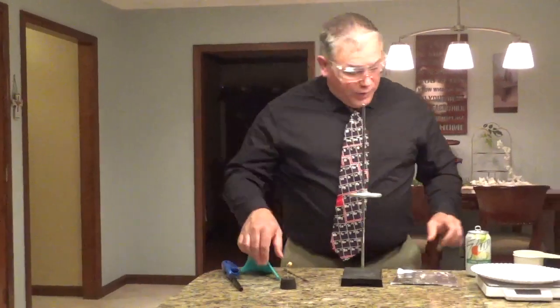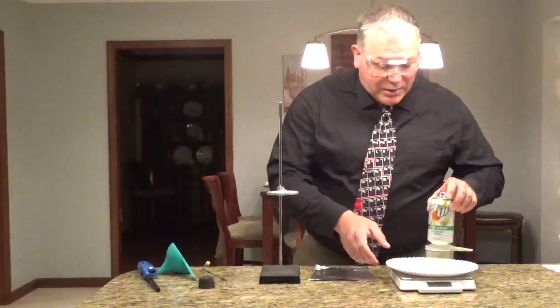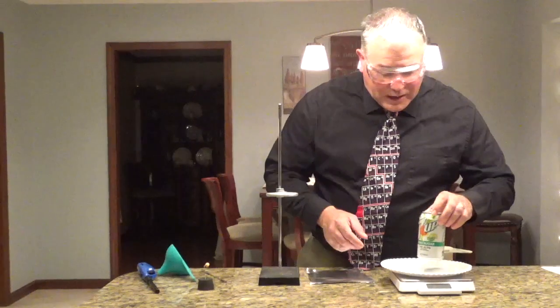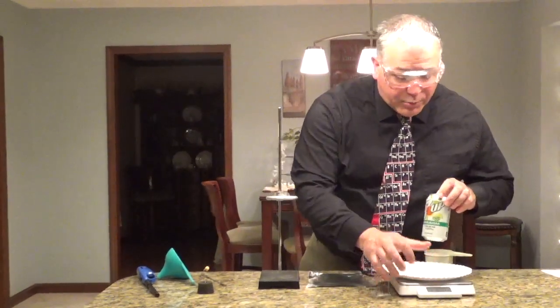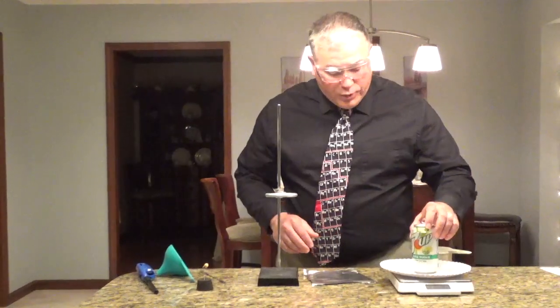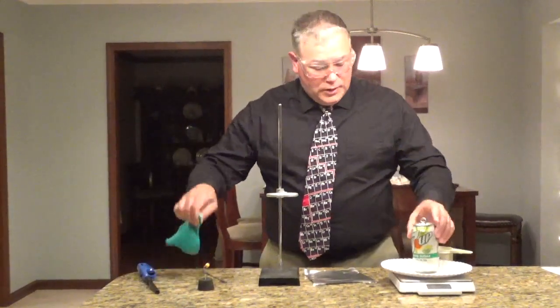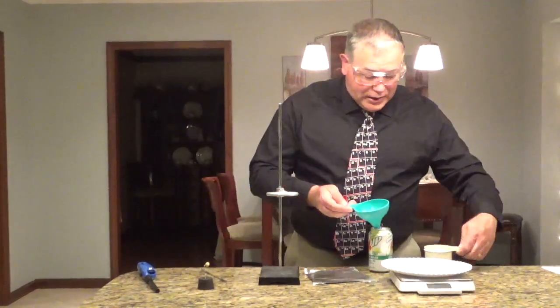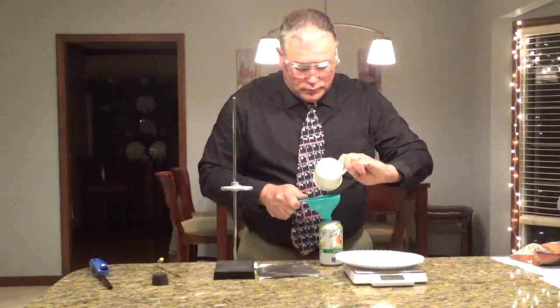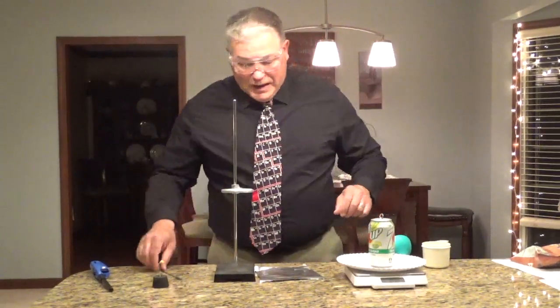So what they're going to have to do is measure a certain amount of water. What I did was I placed something on the balance, and then while it's on there I'm going to press tare. What that will do is zero out this paper. And then I can get the weight of the can. Then I will add a measured amount of water, and then reweigh the can. And I would write down both of these masses.